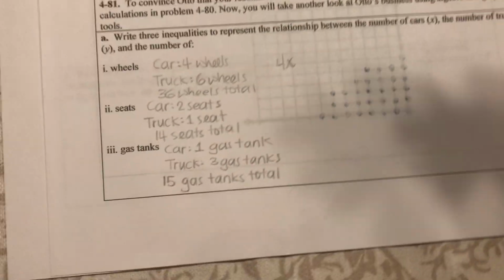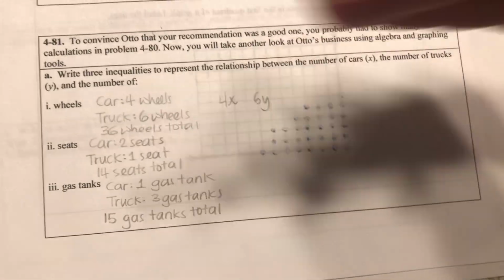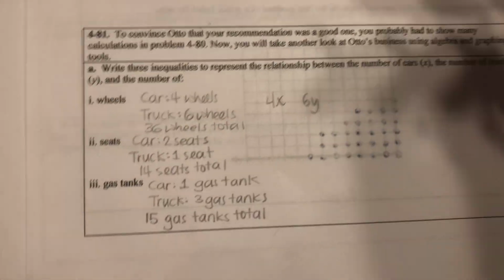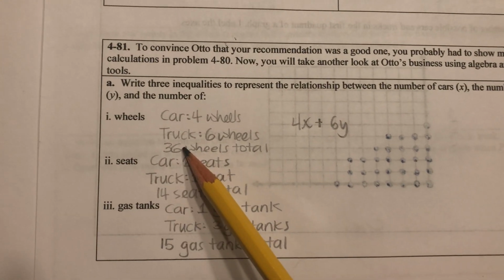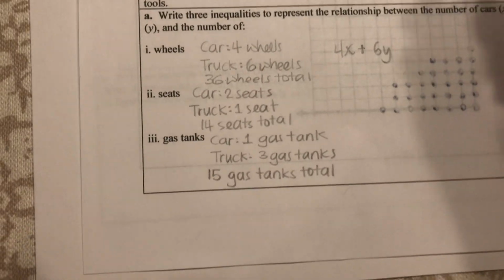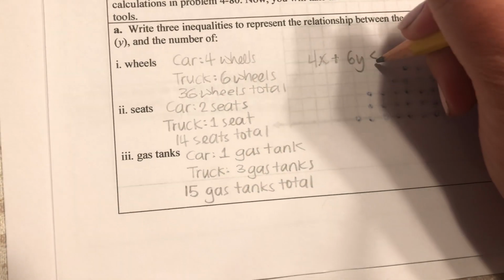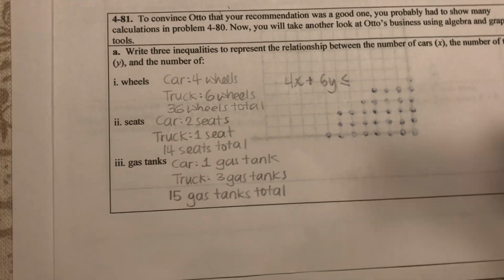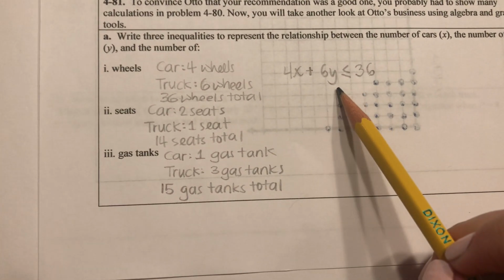And each truck needs 6 wheels, that's 6y. And we're going to be adding them together because together they will take up all the wheels that he has in his storeroom. The max that he can go is 36. So they can use less than 36 wheels. They can use all 36 wheels, so that'll be equal to 36. So the amount of wheels that they use has to be less than or equal to 36.